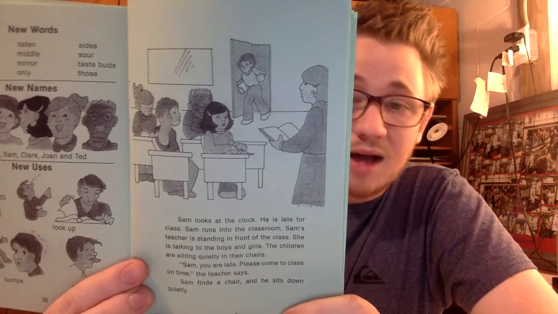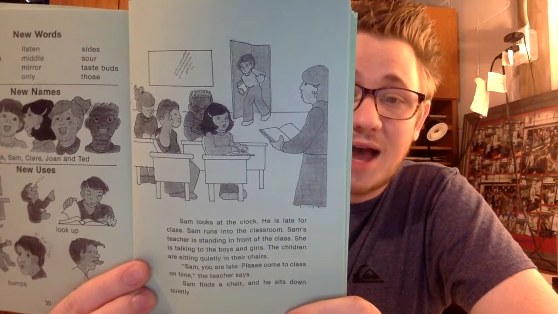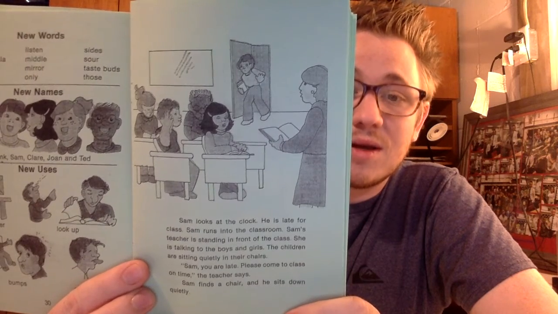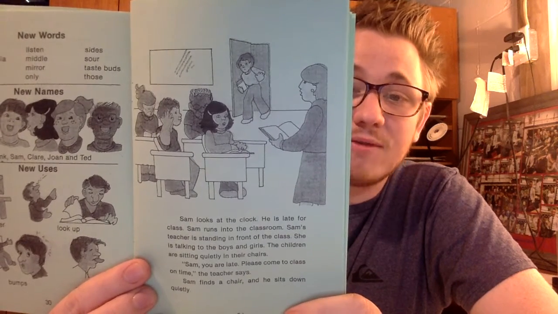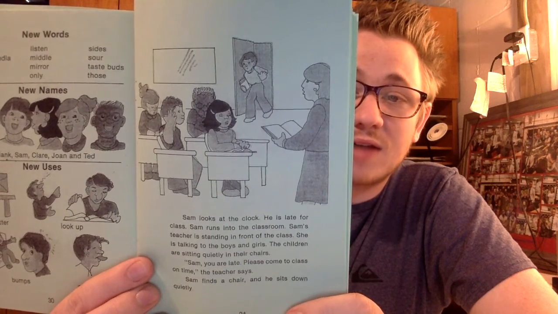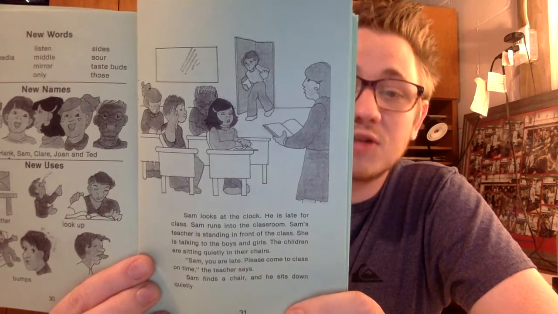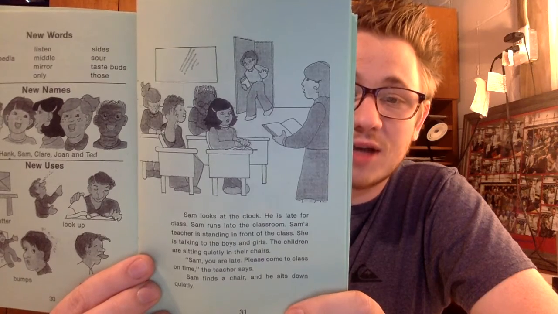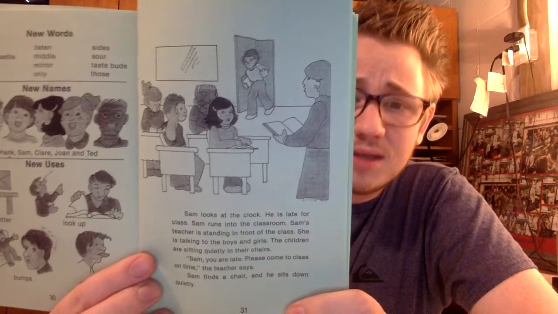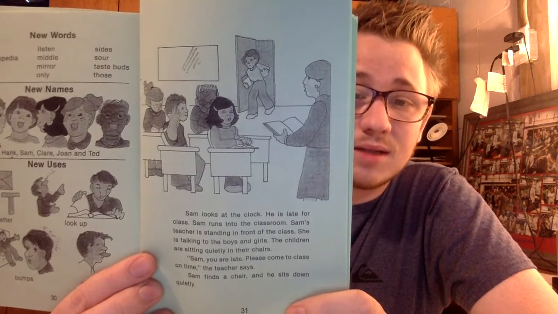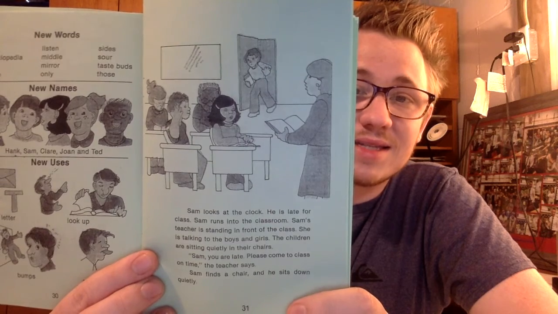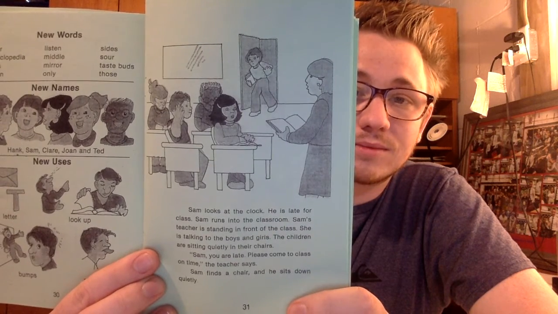Sam looks at the clock. He is late for class. Sam runs into the classroom. Sam's teacher is standing in front of the class. She is talking to the boys and girls. The children are sitting quietly in their chairs. "Sam, you are late. Please come to class on time," the teacher says. Sam finds a chair and he sits down quietly.